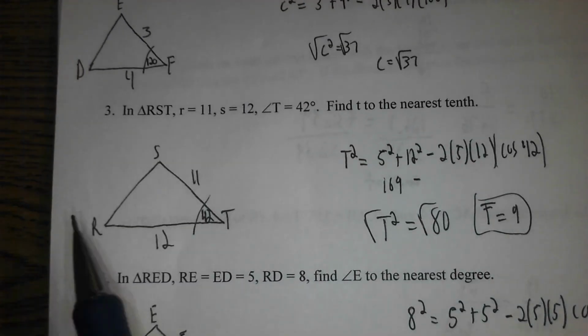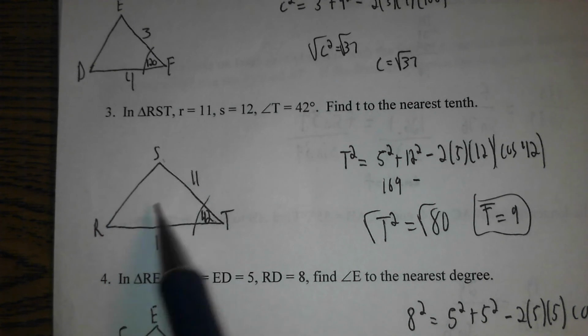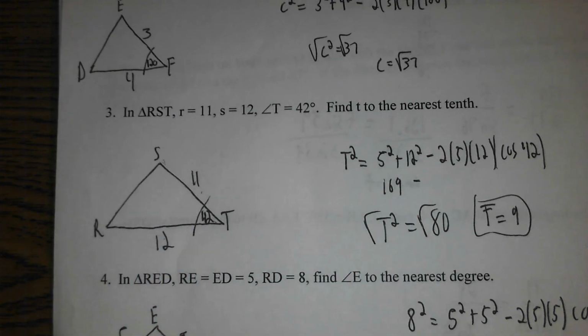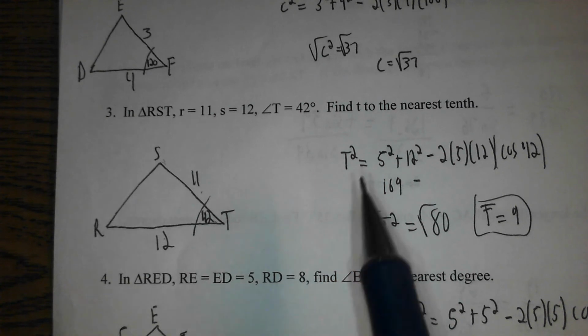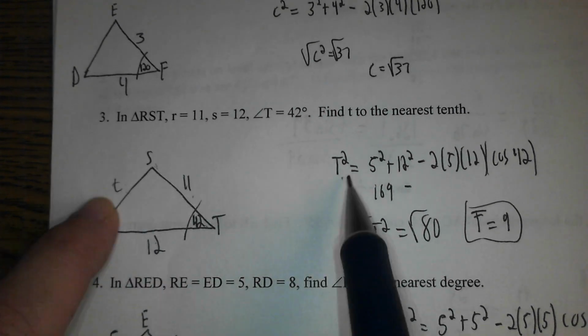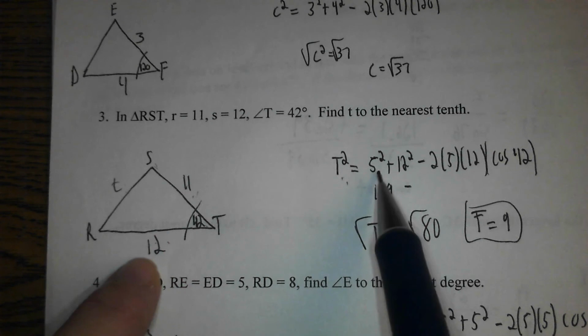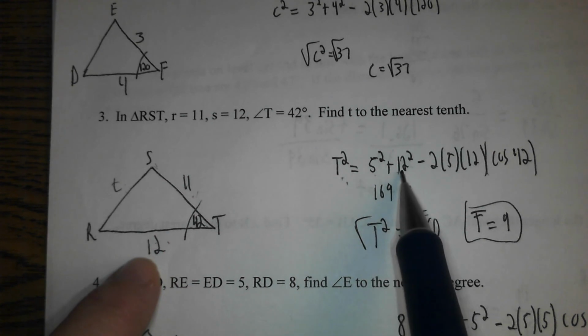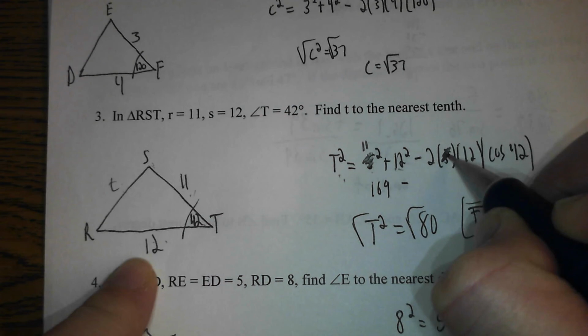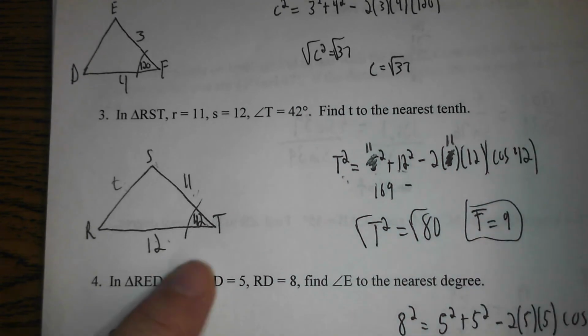All right. Here we have RST. R is 11. S is 12. T is 42. Ooh. So we have the T squared because that stands by itself. That's correct. It should be these 2 squared added together. So this person has 5 squared plus 12 squared. Should be 11 squared, 11, and then the cosine of 42.